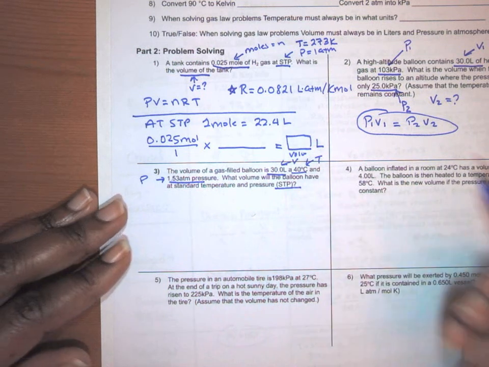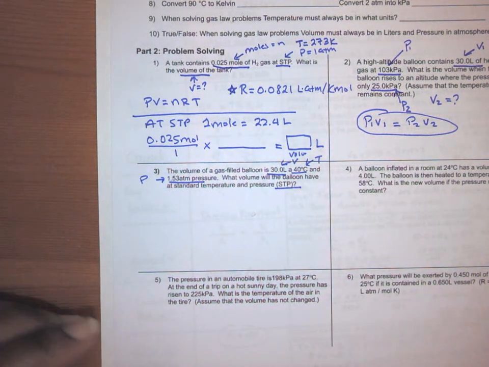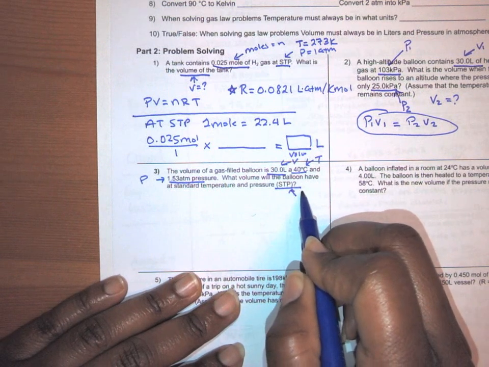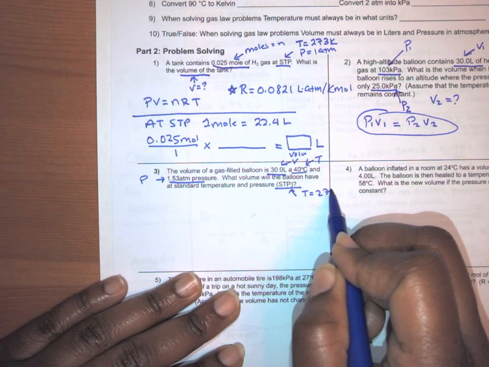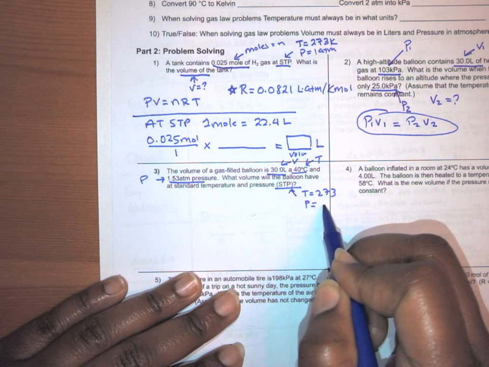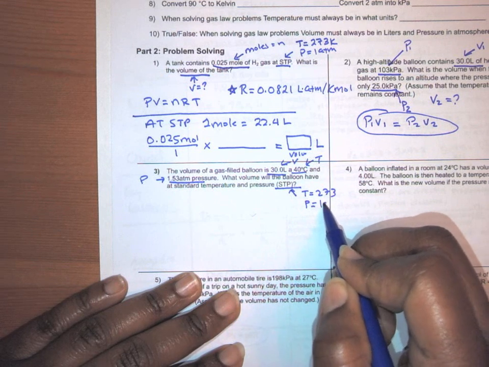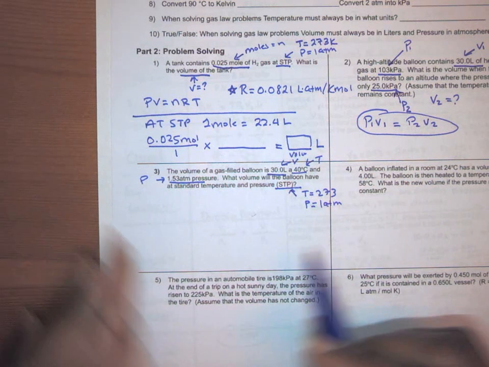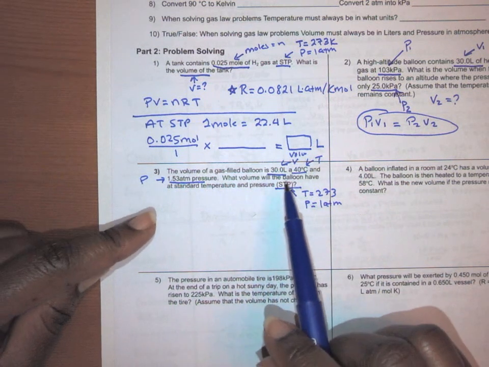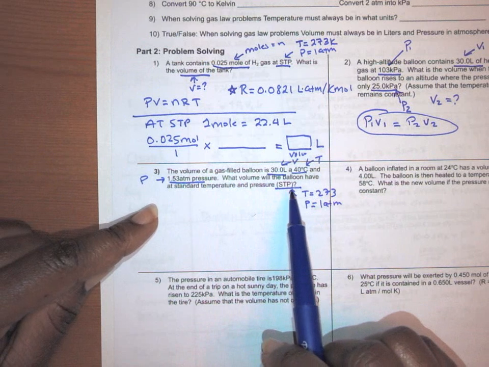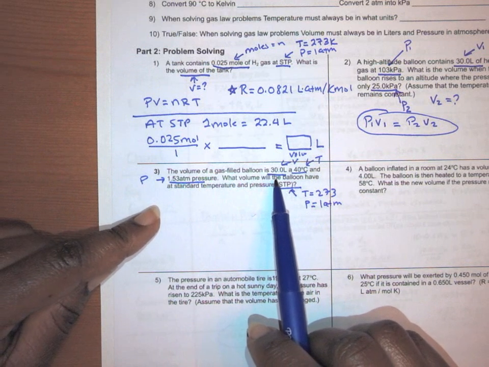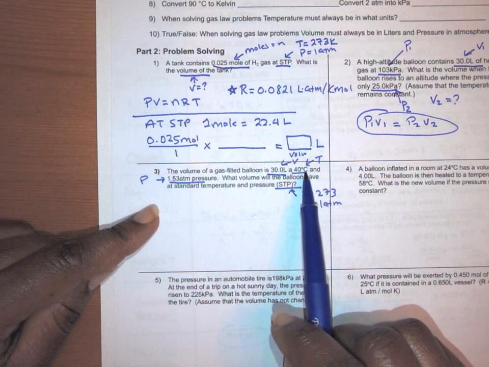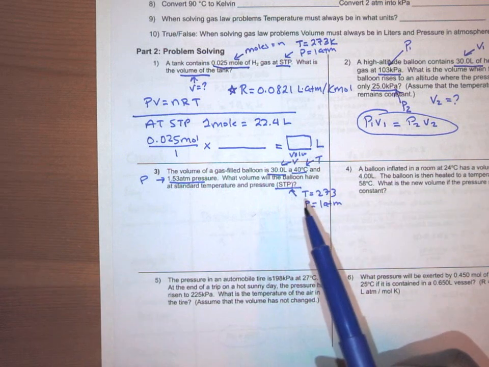So again, they're giving you some more information at SCP. Remember, whenever you see that, they're giving you 2 things: temperature, which is 273, and pressure, which is 1 atmosphere. So we have to figure out what situation we are using here. Is there a change? Yes, there is, because the temperature initially was 40 degrees Celsius, which we'll have to convert to Kelvin.